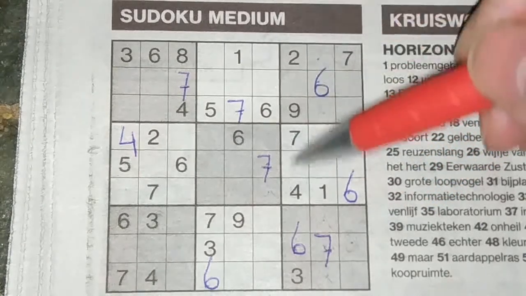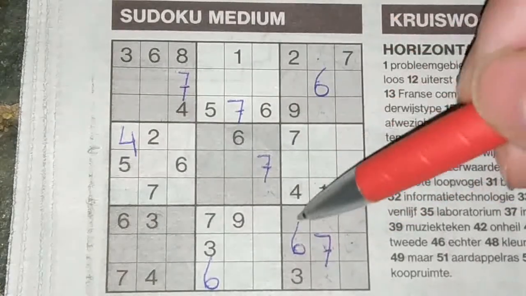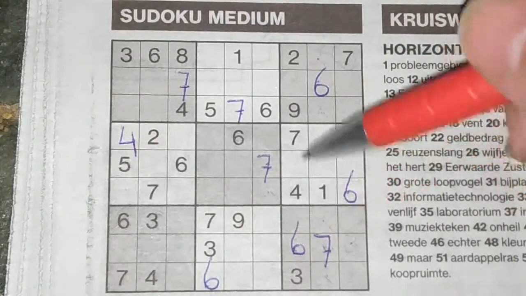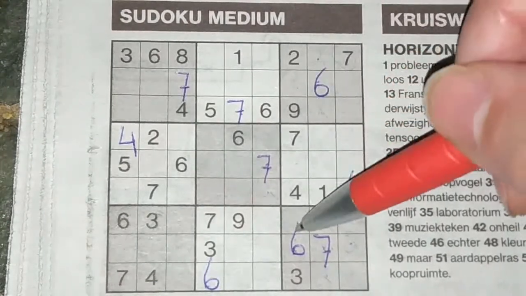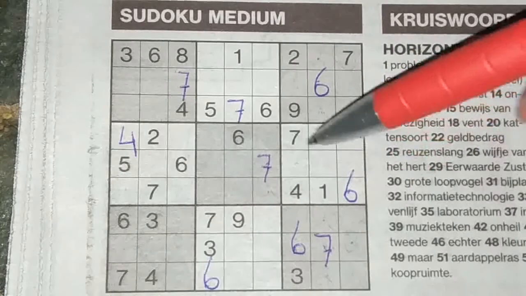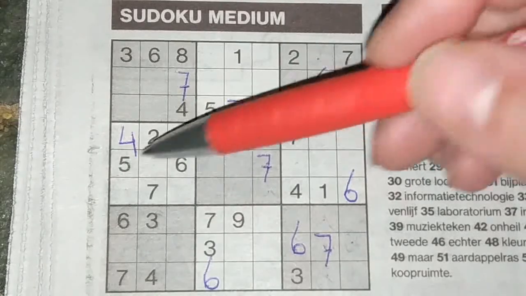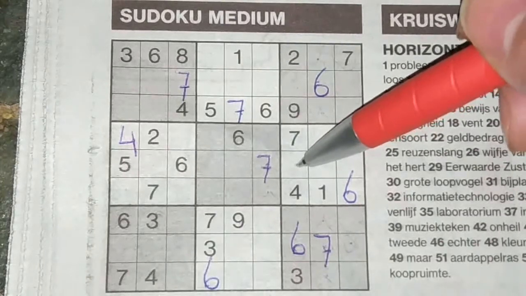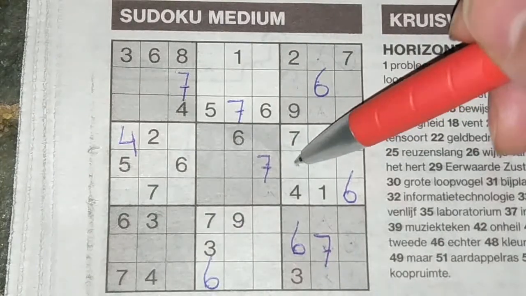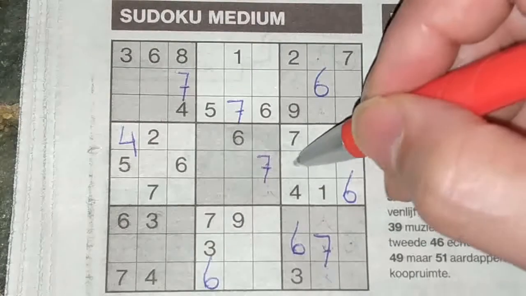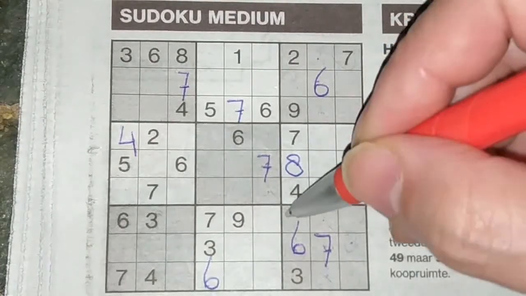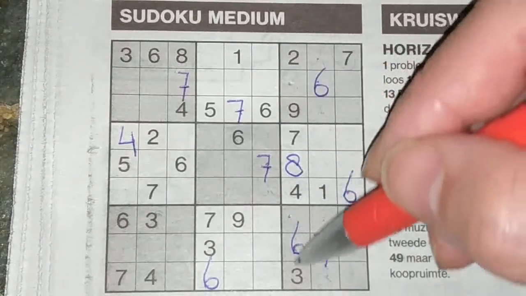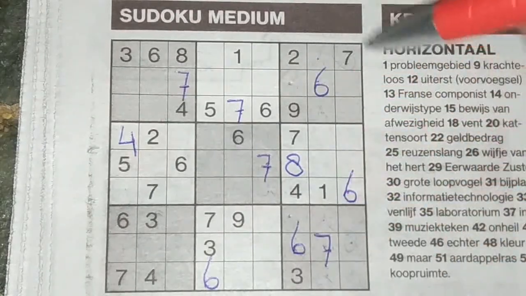Yes, this column, 3 missing numbers. The numbers are 1, 5, and 8. I see here 1, and I see there 5. So no 1 and 5 in this box. 1 digit left for the 8. This should be an 8. Here, 1 and 5, 1 and 5. It's a pair for this column.